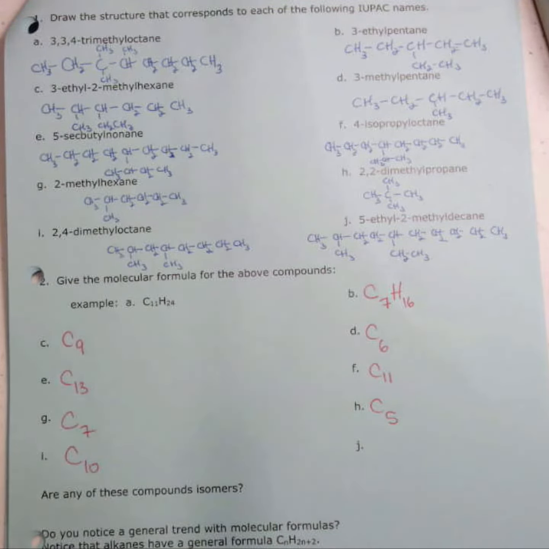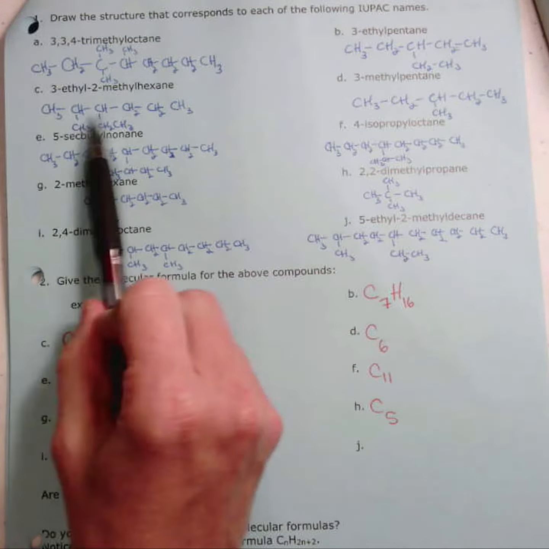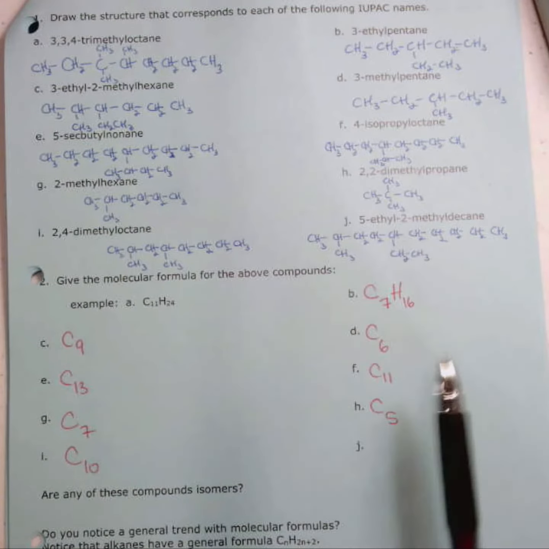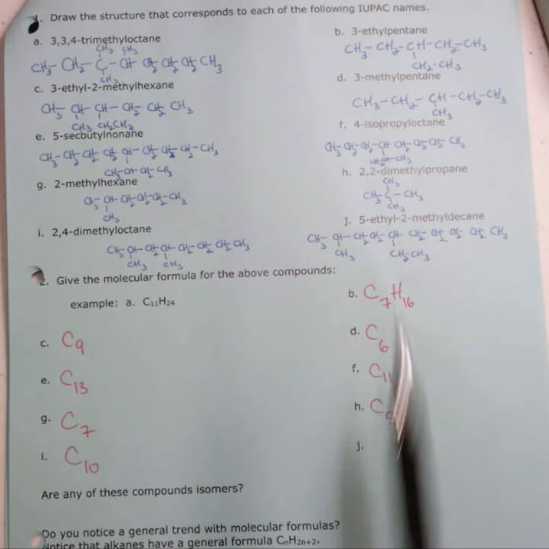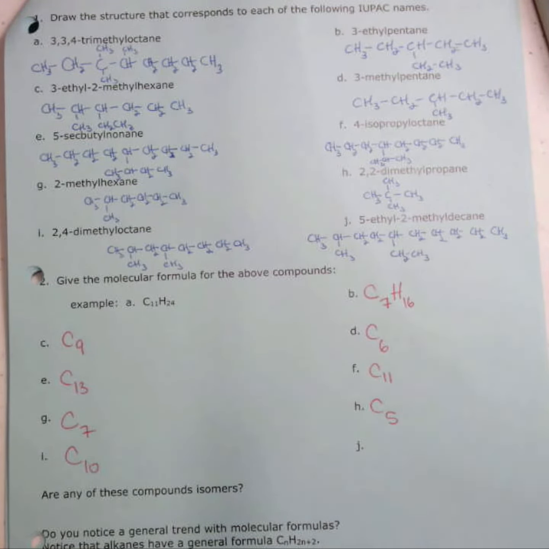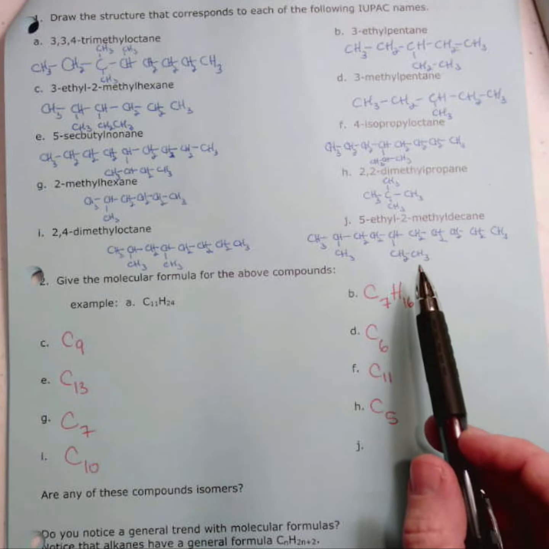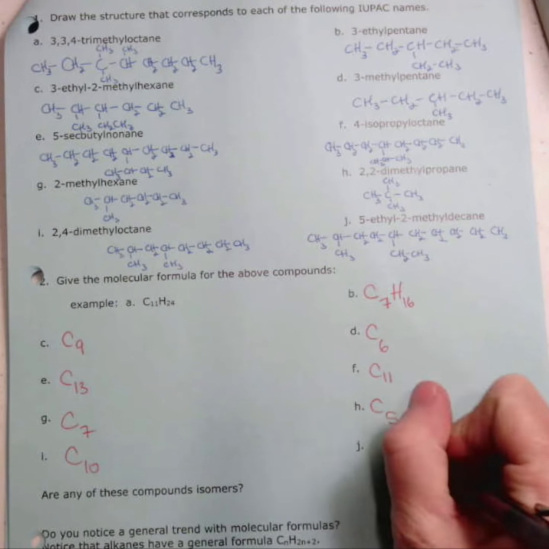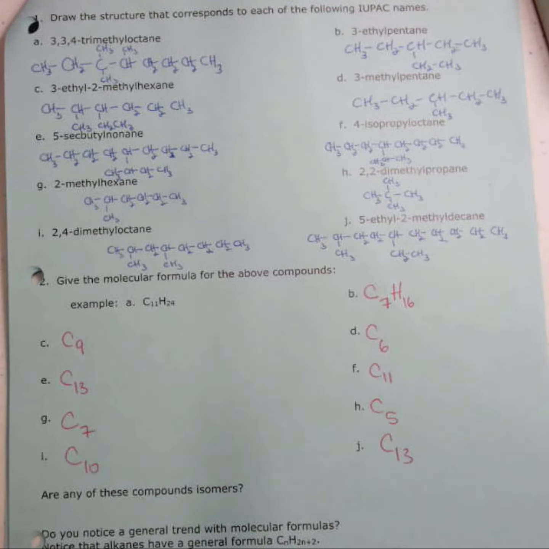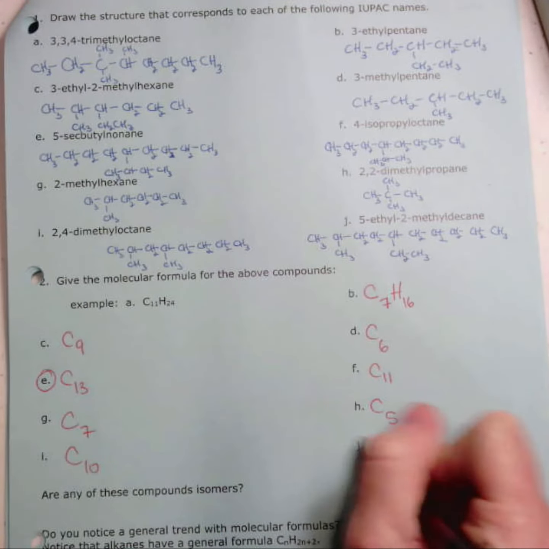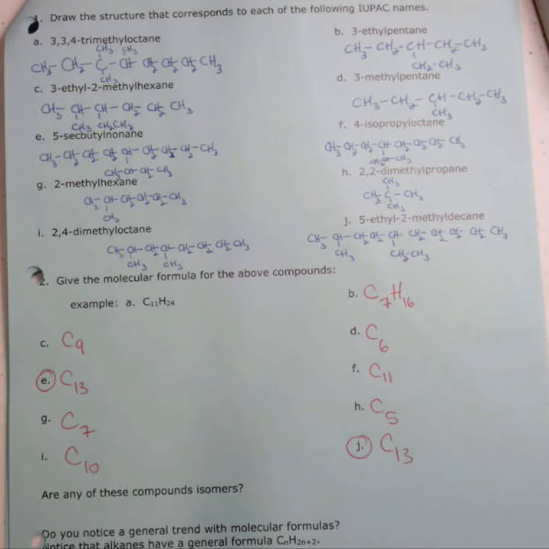So you see, I'm just taking the bare bones carbons, because you can spend a lot of time trying to count up all these hydrogens. J, 5-ethyl-2-methyldecane. Decane's 10, methyl is 1, ethyl is 2, so this is C13. From this, by the number of carbons, E and J would be isomers.